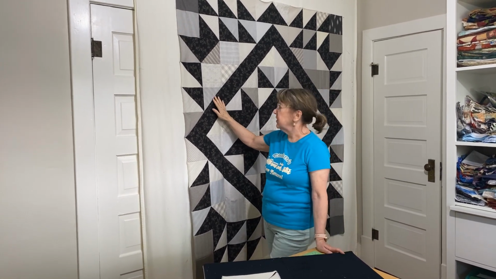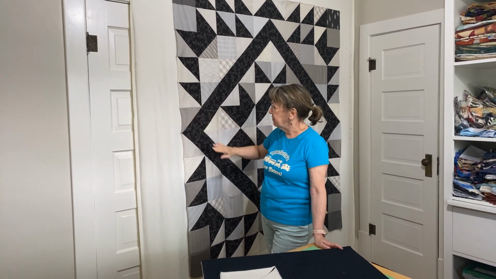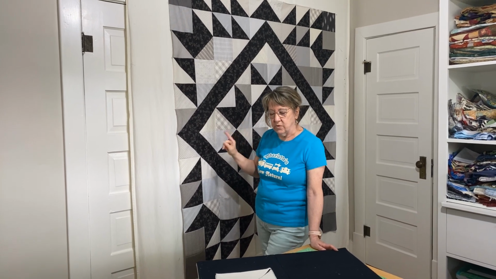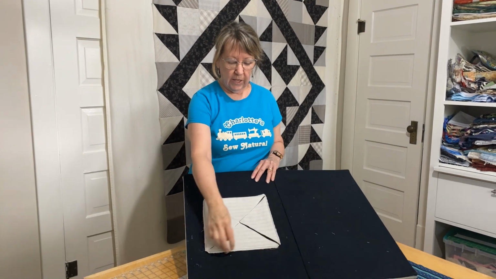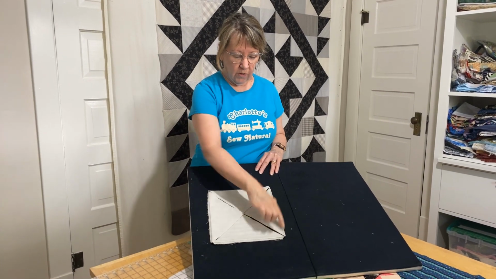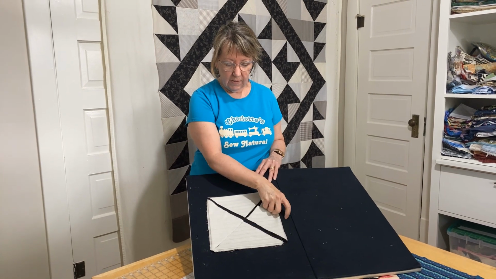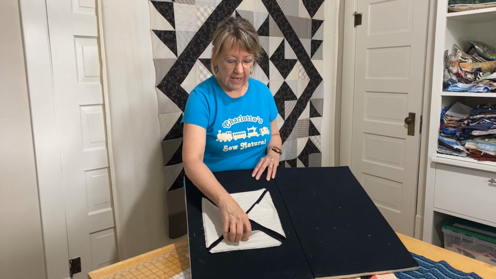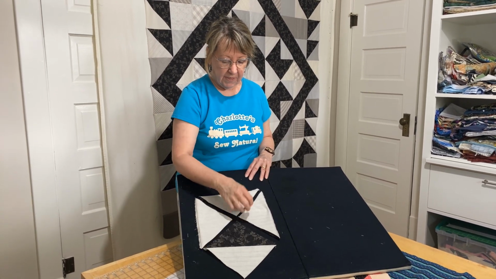I started with a layer cake that is all woven stripes and plaids and different textures, and this is a cool technique. You start with a square and you layer two squares together, two layer cakes, and you sew all the way around the outside edge. Then you cut it on the diagonal twice and you press it open. So I think I talked about this in another Wisdom Wednesday, but this is really fun.